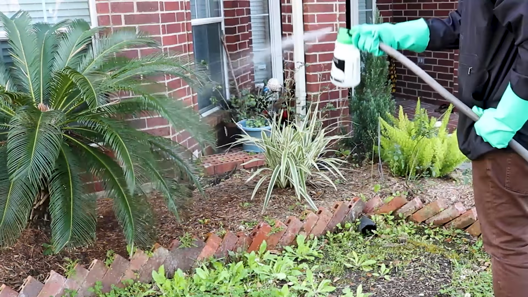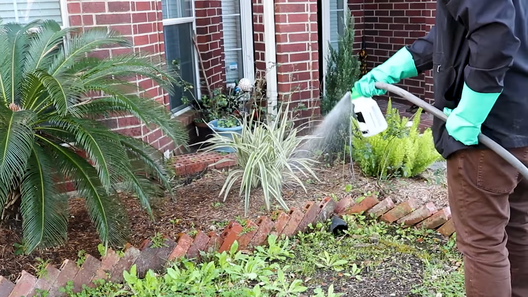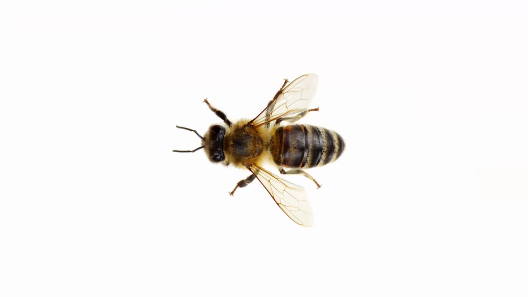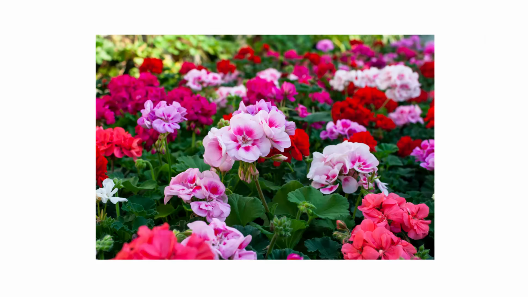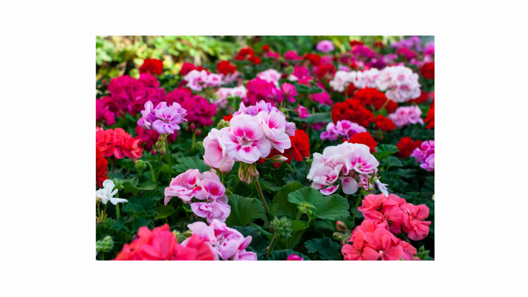Dominion 2L is labeled for use in ornamental plant beds as well, but the product's active ingredient is very toxic to bees and other pollinators, so only apply to landscape beds when pollinators are not actively foraging and when plants are not flowering.